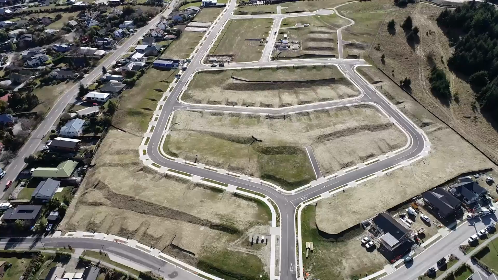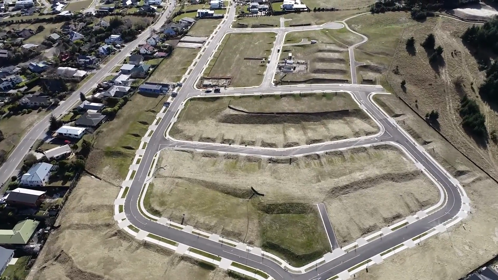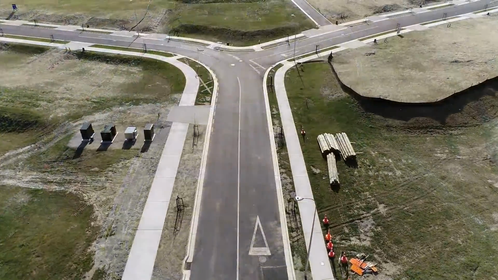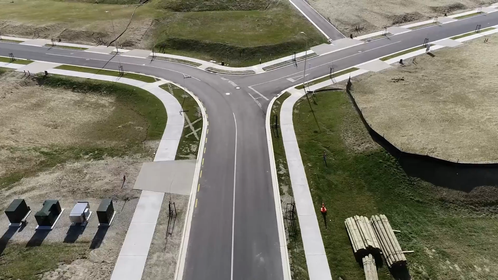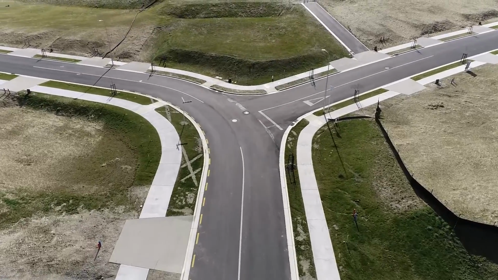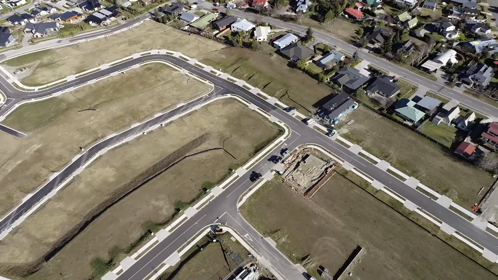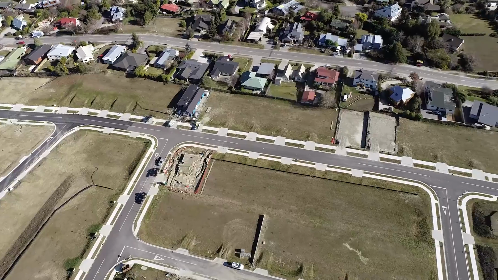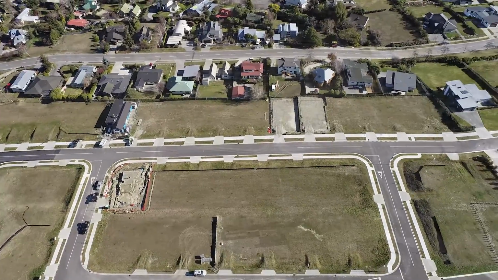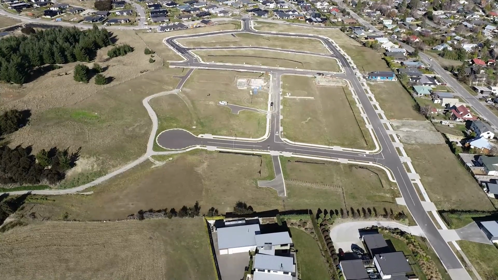Now, let's give a little bit of a project overview. It's 119 residential lots, 40-odd thousand cubes of earthworks. It's got a little bit of everything in this job. Your drainage, your sewer, stormwater, all your service reticulation, earthworks, some site management controls that were a bit tricky.